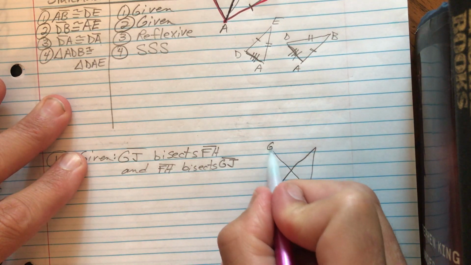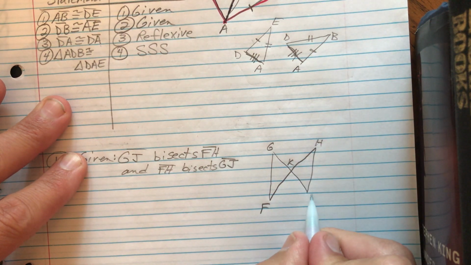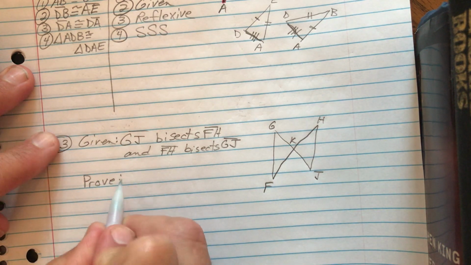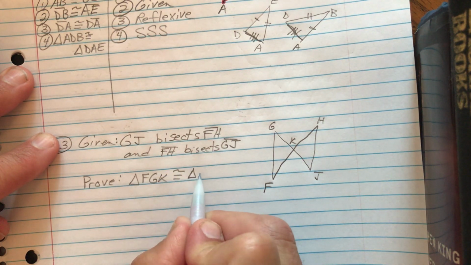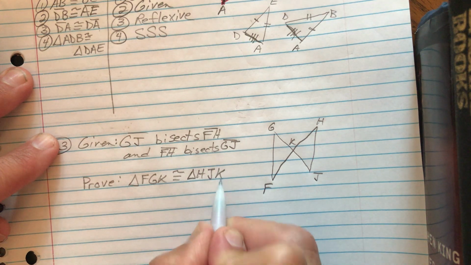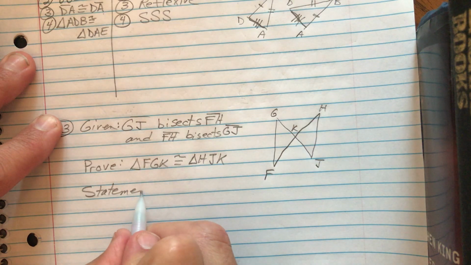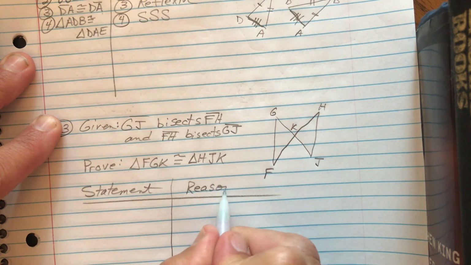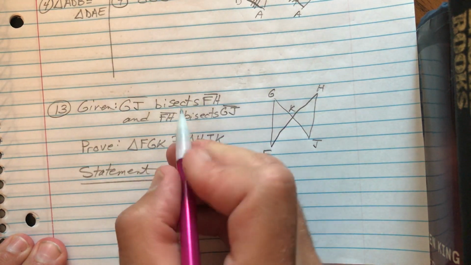So this is GFK HJ. And we're trying to prove, of course, that triangle FGK is congruent to triangle HJK. We'll make our two-column proof. Now, they did not give us any congruent parts like in the last example, but we have to use our knowledge of words and vocabulary to help us out.